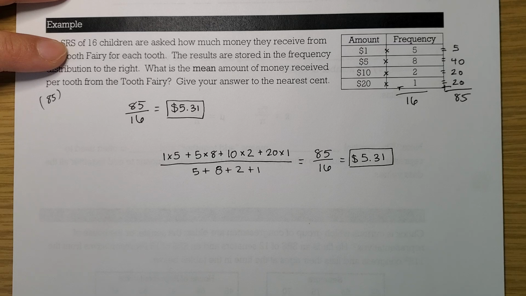Okay, so that's going to wrap it up for this video about the mean. In the next video, we're going to talk about another type of measure of center, which is called the median. So I'm looking forward to seeing you then.